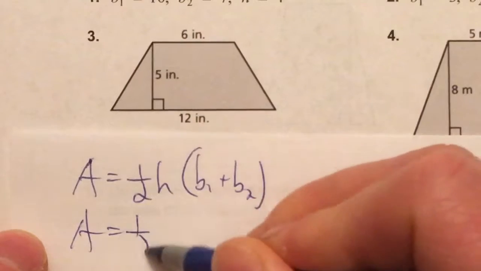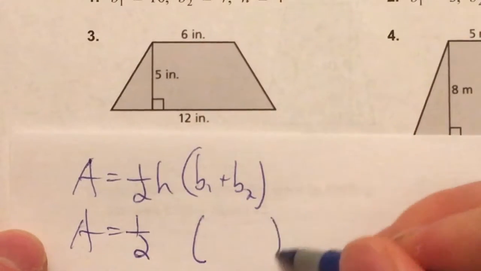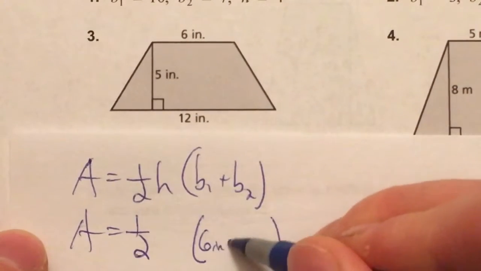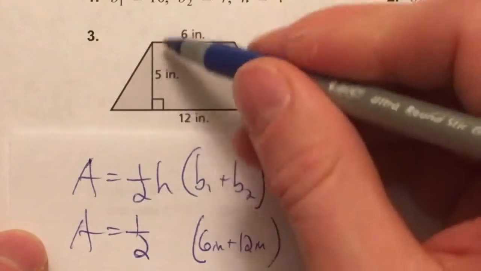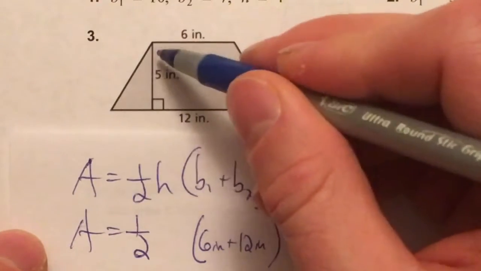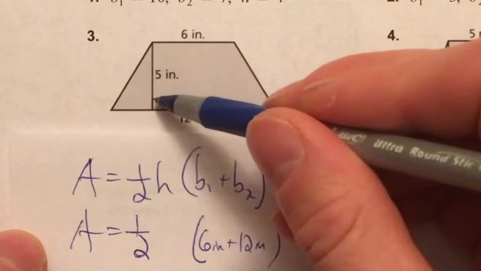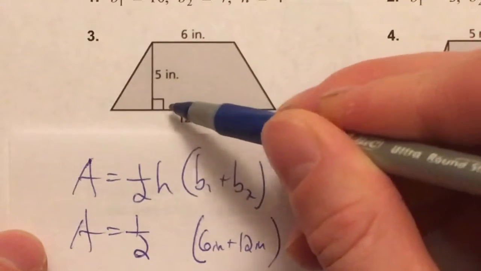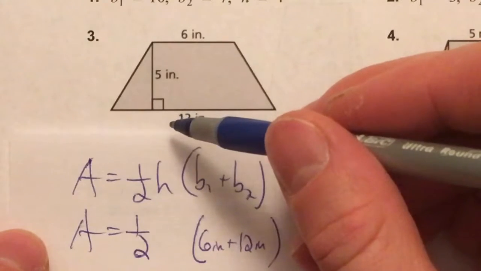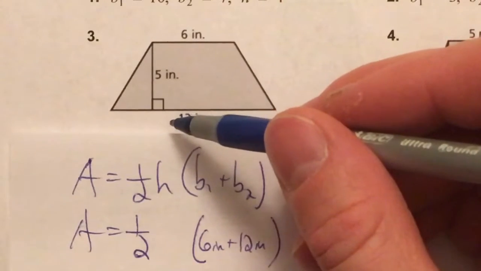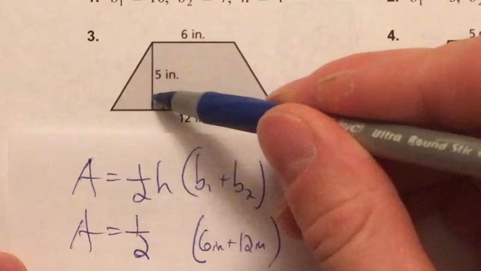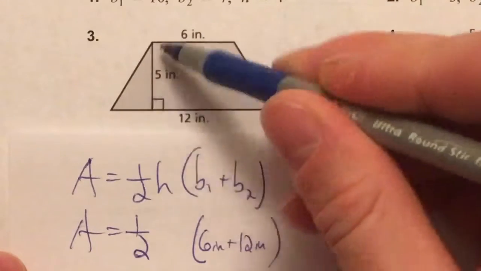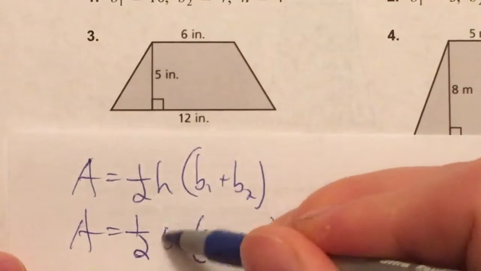So here we go. Area is equal to 1/2 times the height. I'm going to find the bases first, which are 6 inches plus 12 inches. Now the height is the distance between those two bases, which in this case is 5. And the height has to make a right angle with the base. That's true for any shape. That's true for rectangles, parallelograms, triangles, and trapezoids. You need your base and height to make a right angle with each other. So that's going to be 5.